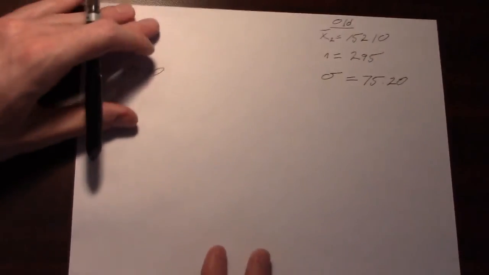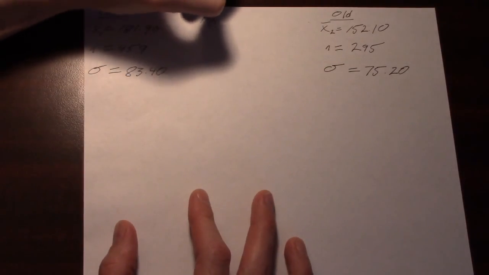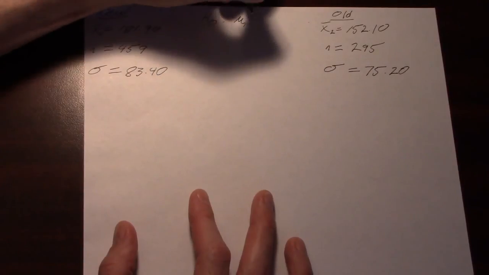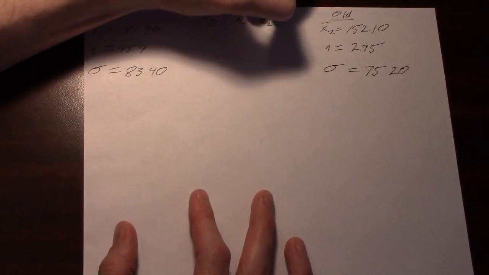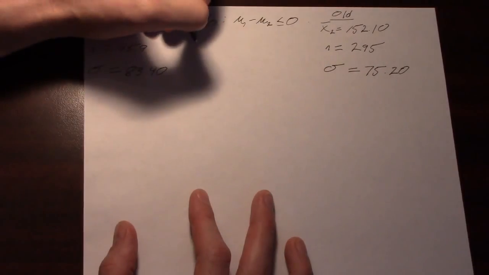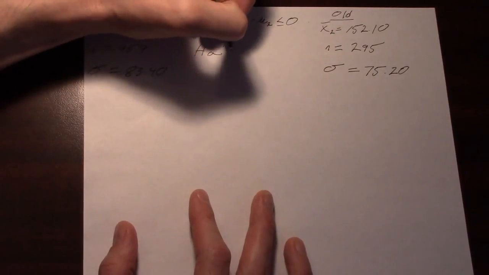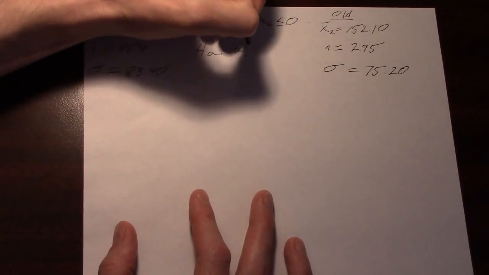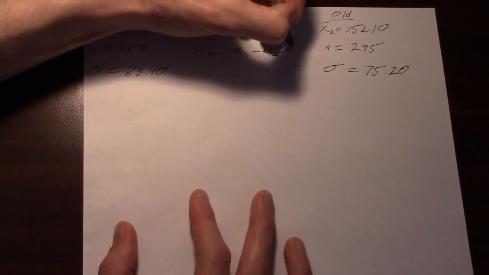So let me put my worksheet back here. Our null hypothesis is mu1 minus mu2 less than or equal to 0, and our alternative hypothesis is mu1 minus mu2 is greater than 0.